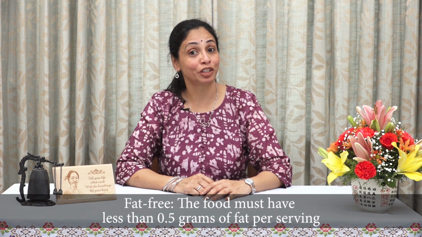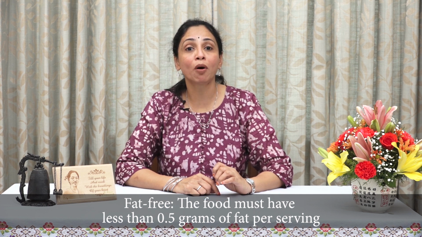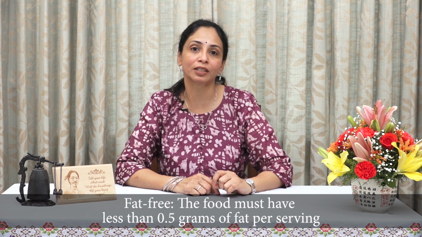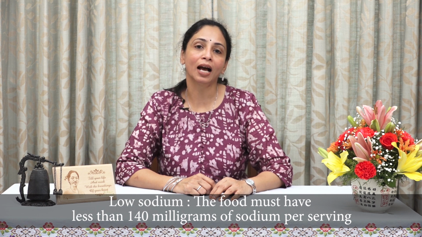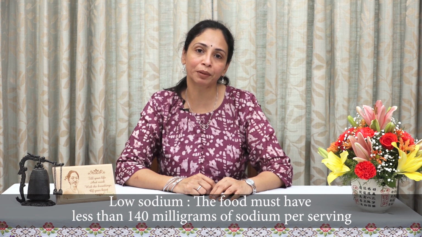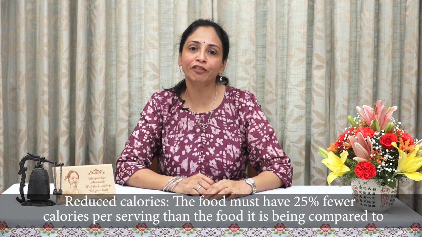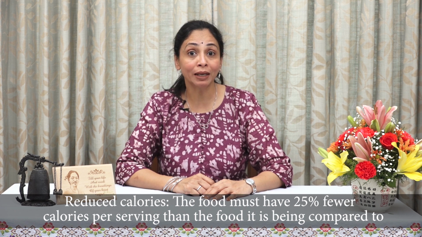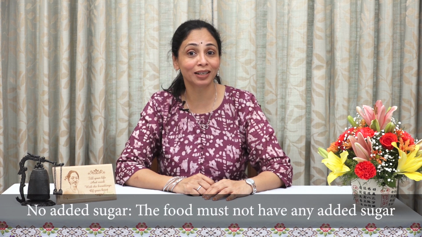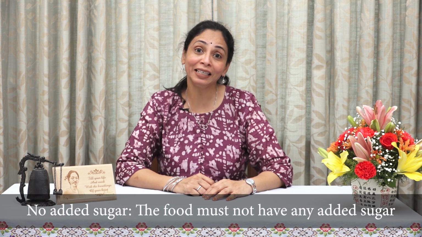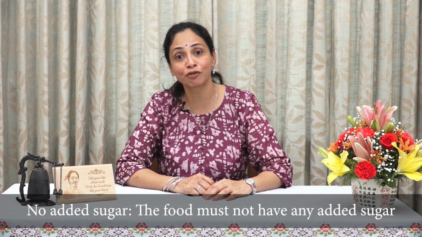Fat-free, which means the food must have less than 0.5 grams of fat per serving. Low sodium, the food must have less than 140 milligrams of sodium per serving. Reduced calories, the food must have 25% fewer calories per serving than the food it is being compared to. No added sugar, the food must not have any added sugar. Note, natural sugars may be present as part of the food.